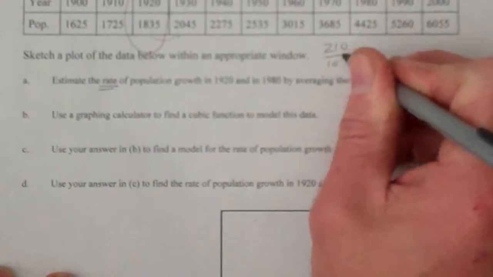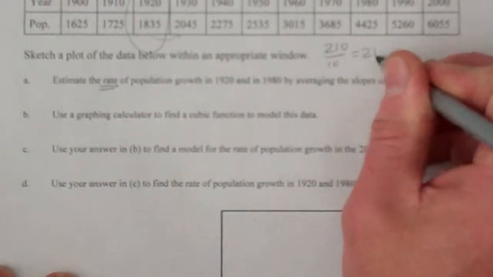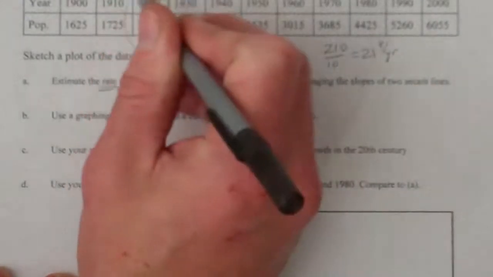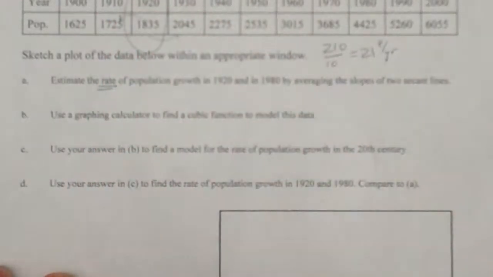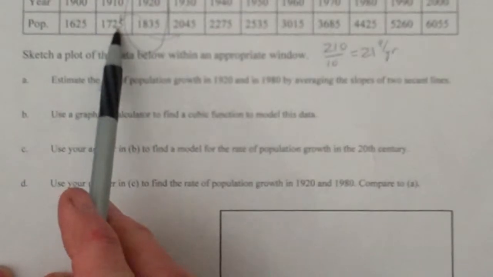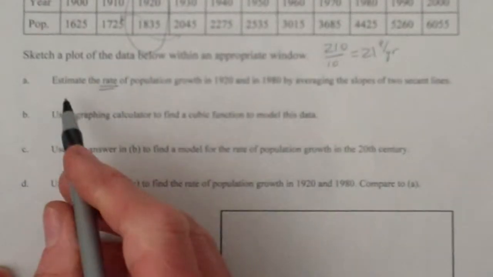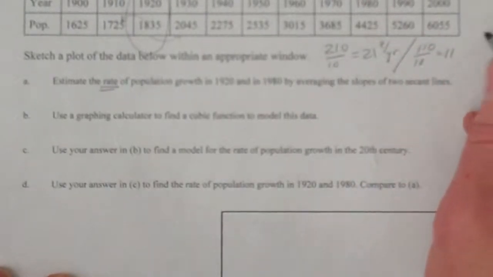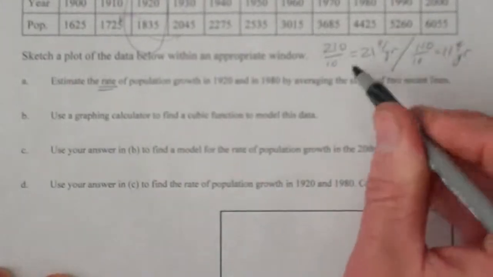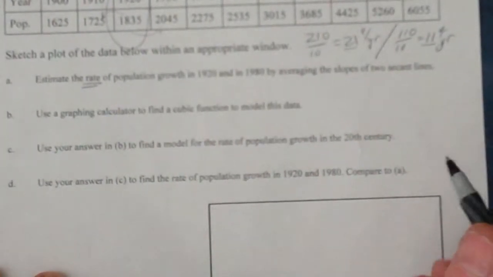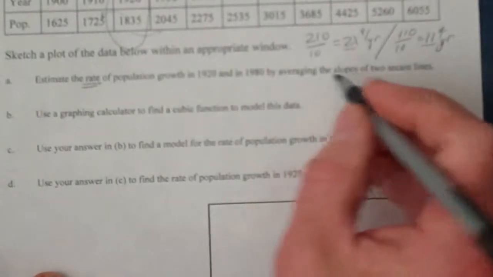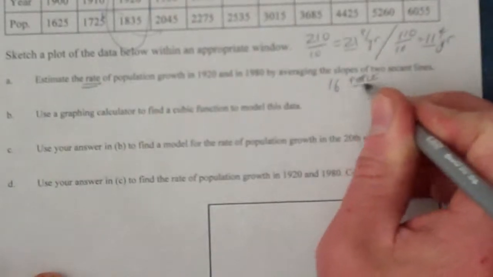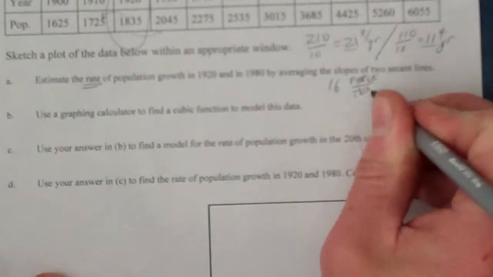210 divided by 10 gives me a rate of change that's equal to 21, that's people per year. If I do it going in this direction, secant line here, I will get from 725 to 835, that's 110 per 10 years, so that's 11 people per year. So if I then average these, 32 divided by 2, that's 16. I'm getting 16 people per year.